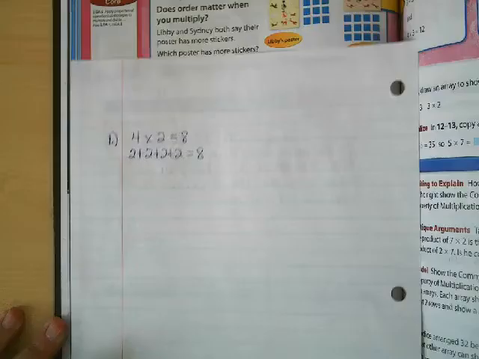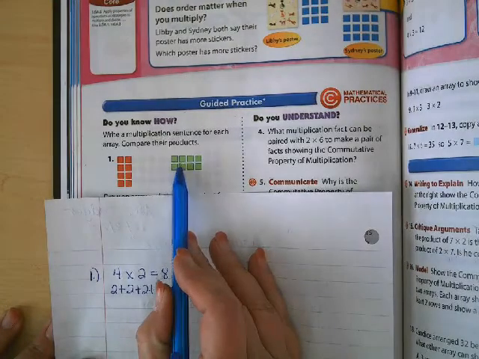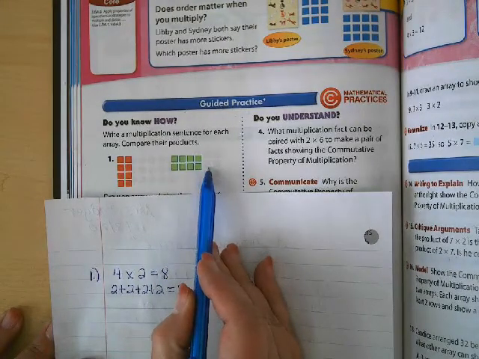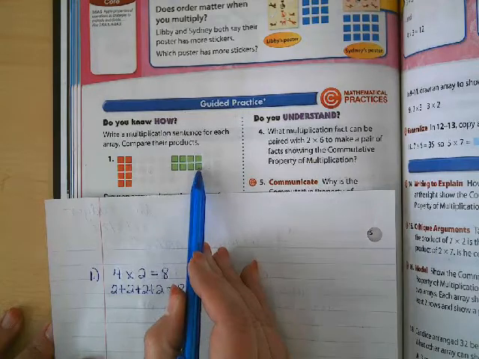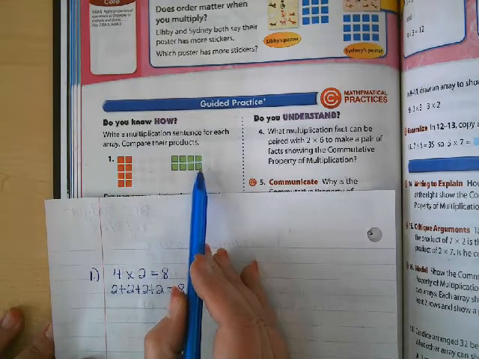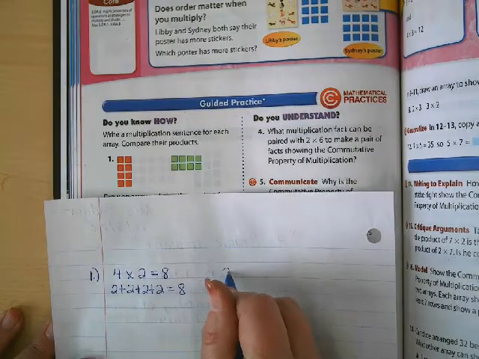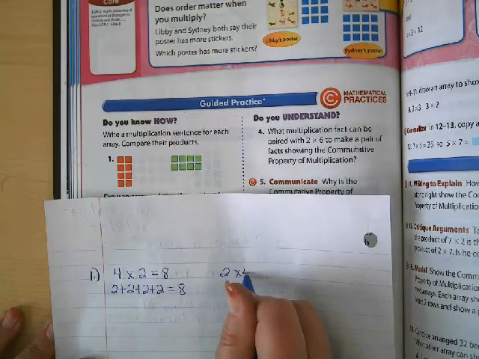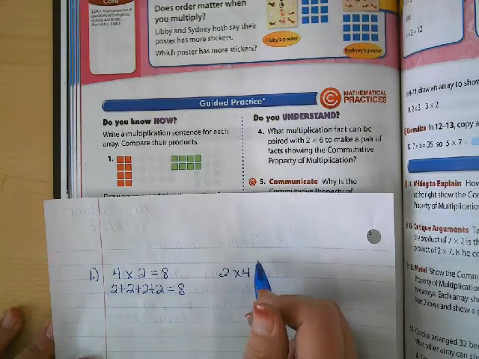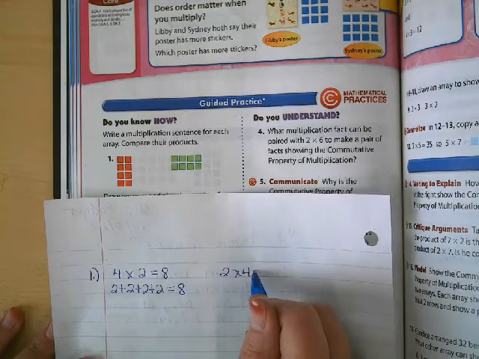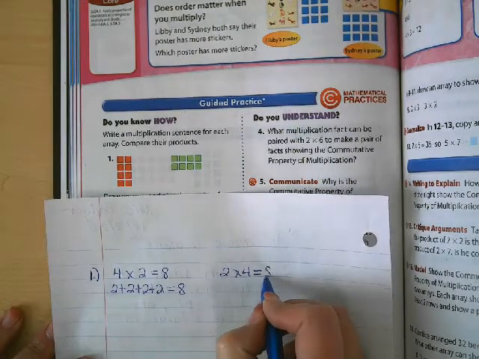Now we look at our second array, the one with the green squares. Here we have 2 rows, but now we have turned this array to its side, so we have 2 rows with 4 squares in each row. When we write an equation for this array, we aren't changing the amount of squares in the array. The only thing we're doing is changing the direction it's in. So our product will still be 8.